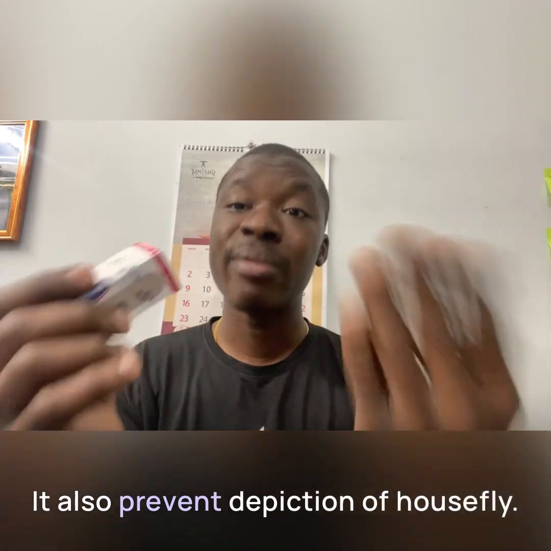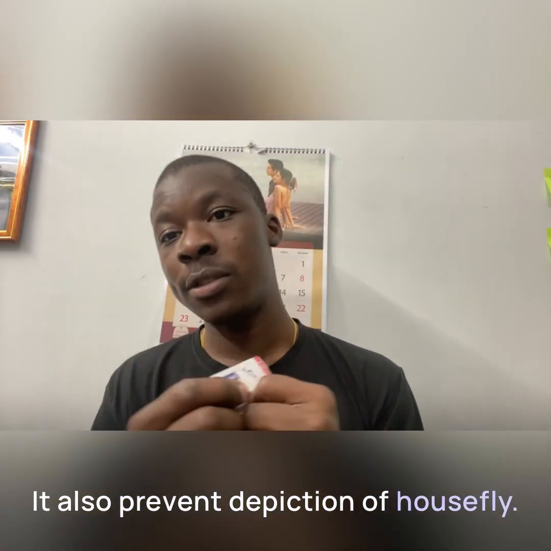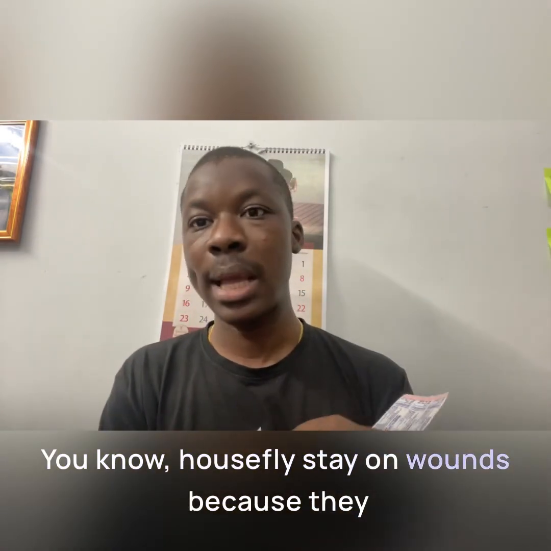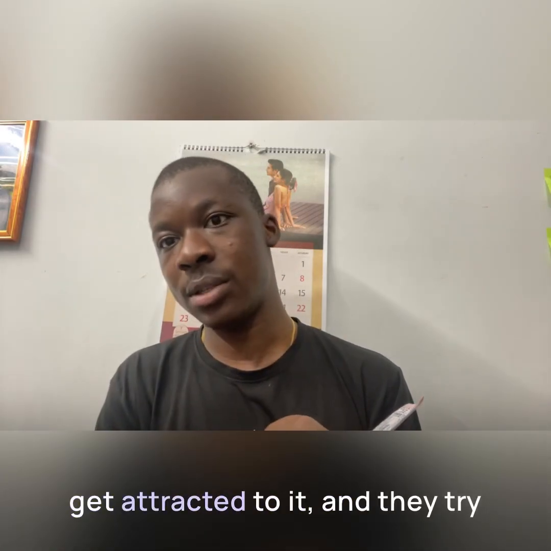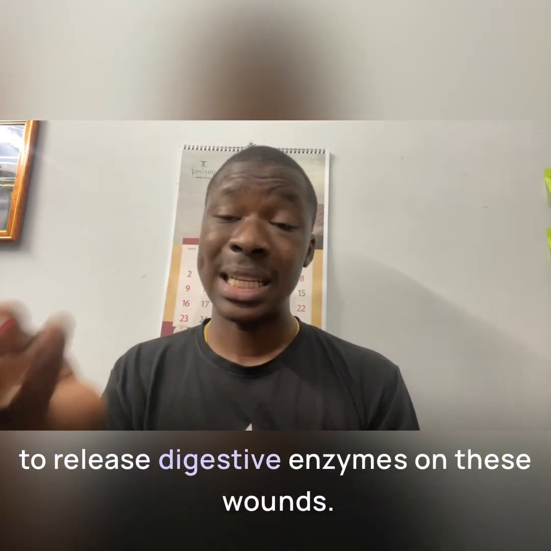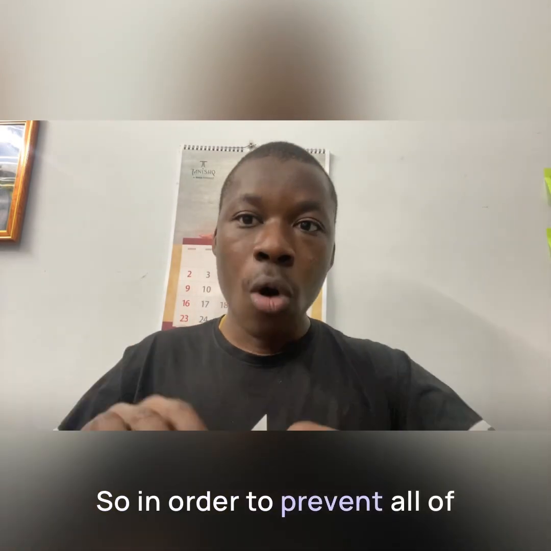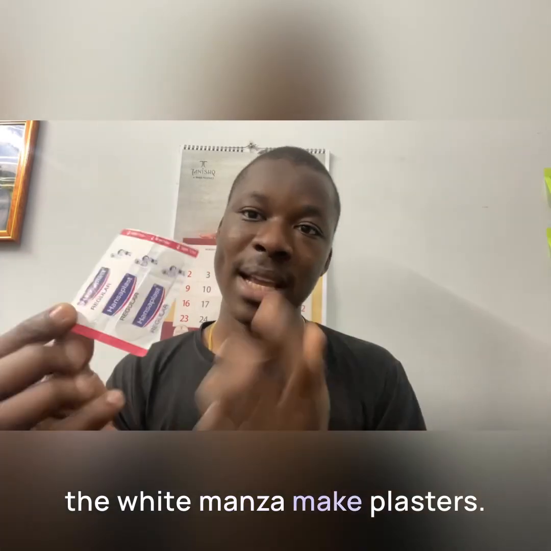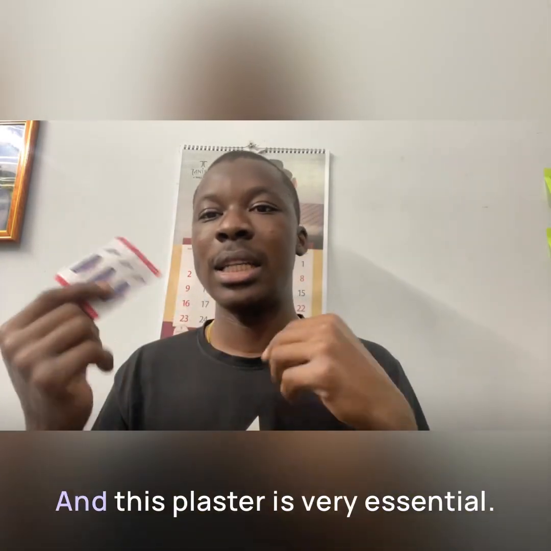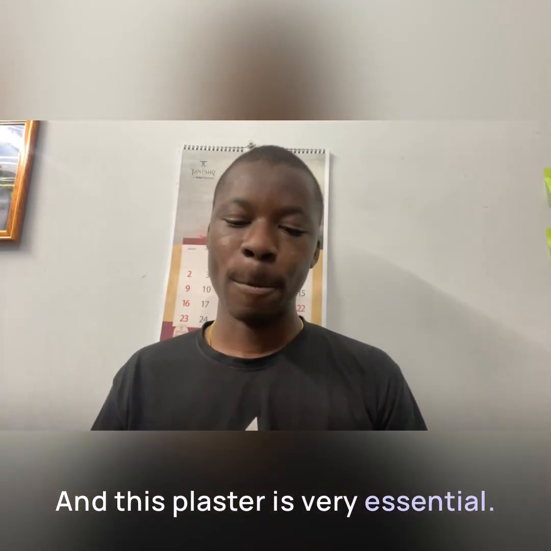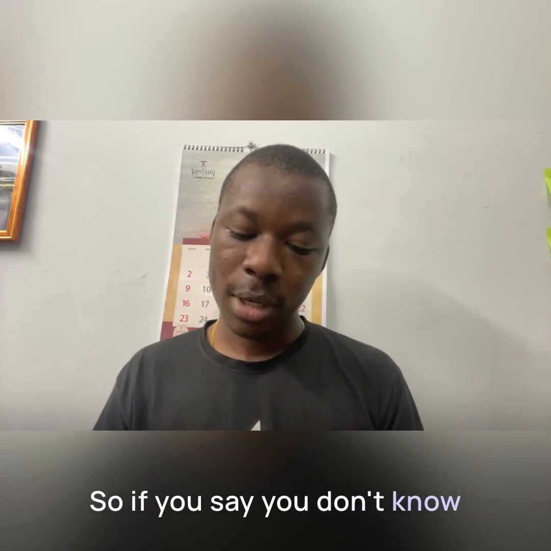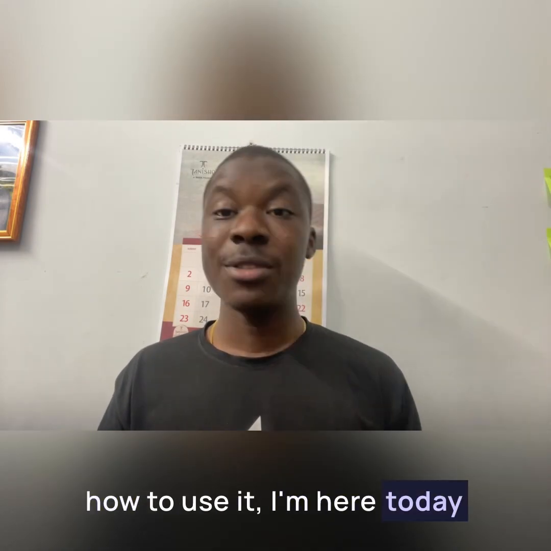It also prevents the infestation of houseflies. Houseflies stay on wounds because they get attracted to them and they try to release digestive enzymes on these wounds. So, in order to prevent all of this, plasters were made, and this plaster is very essential.